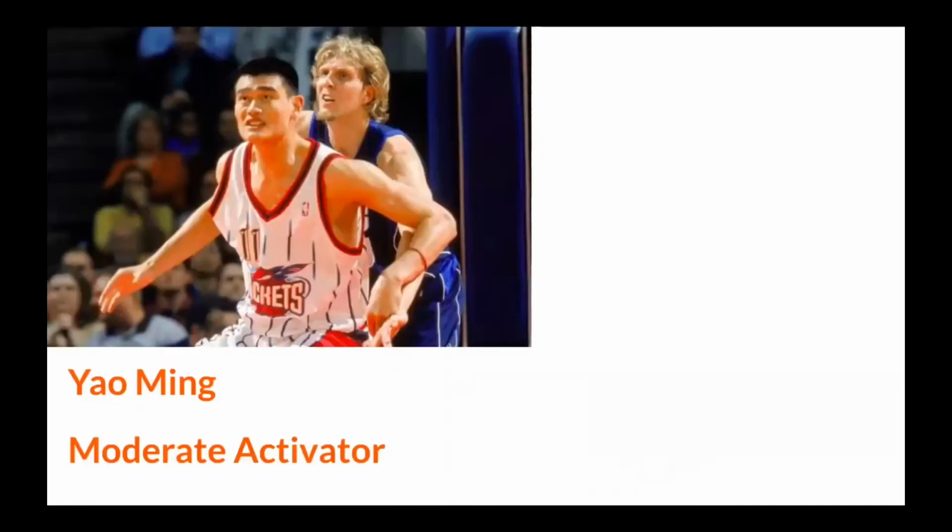So the next player we're going to look at is Yao Ming. He played for the Houston Rockets, one of the best all-around players in the league. And he's just a moderate activator because you cannot compare his scoring to Michael Jordan's. He's not that good a scorer, but he can do everything.